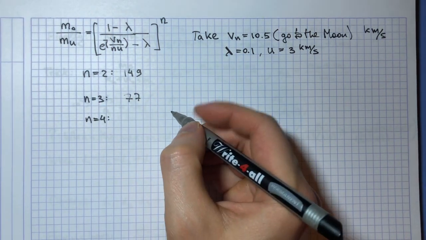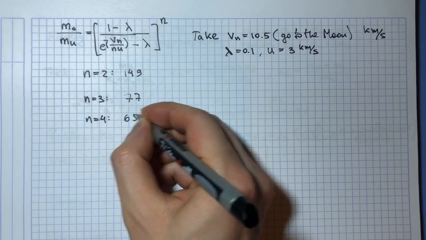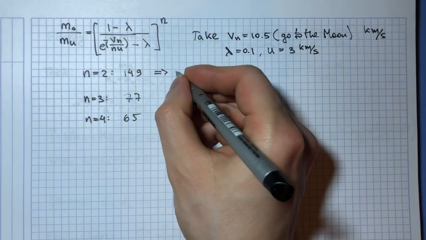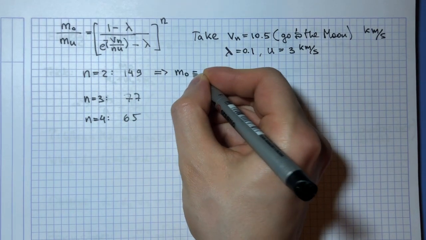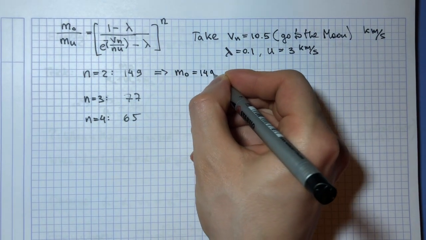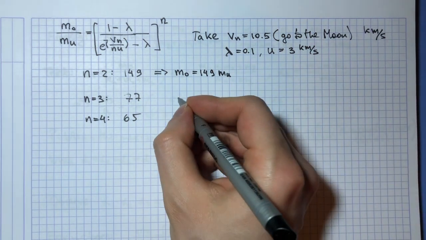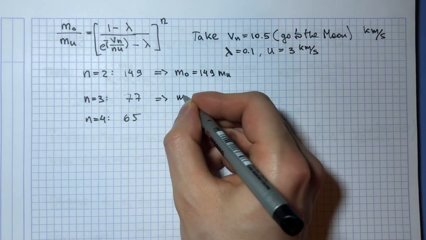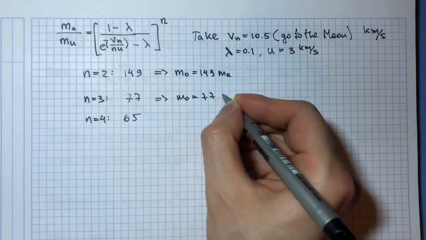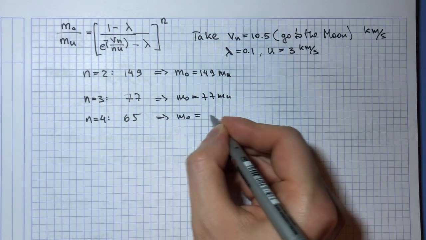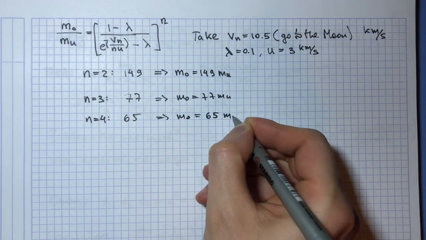And for n equals 4, we get 65. So what does it mean? It means that in this case, the total mass is around 149 times that of useful mass. Here it's 77, and here it's 65. So let us interpret these results.